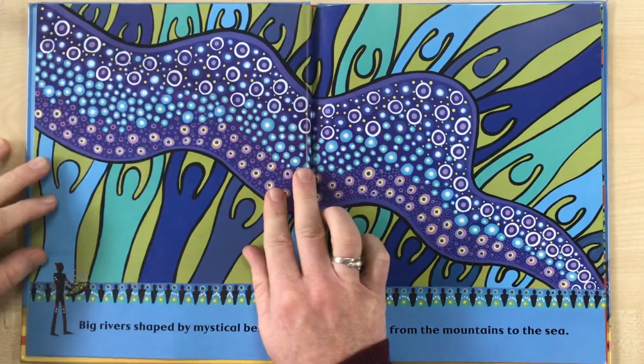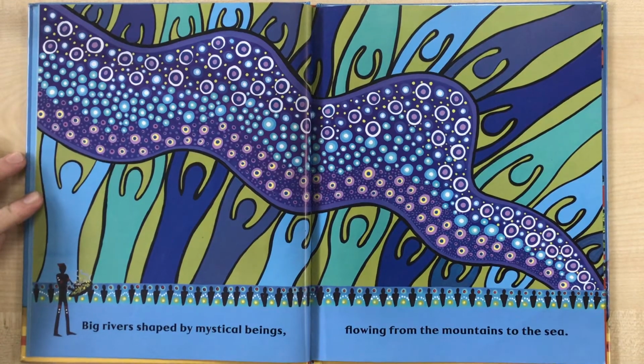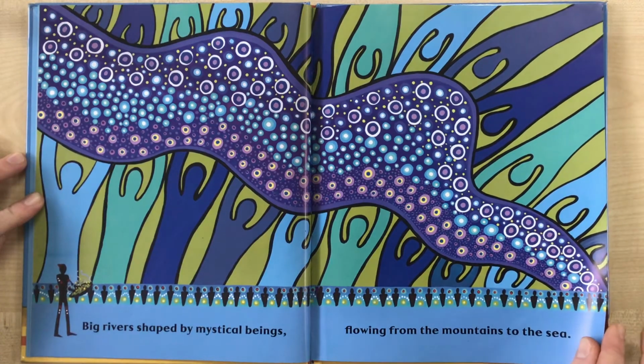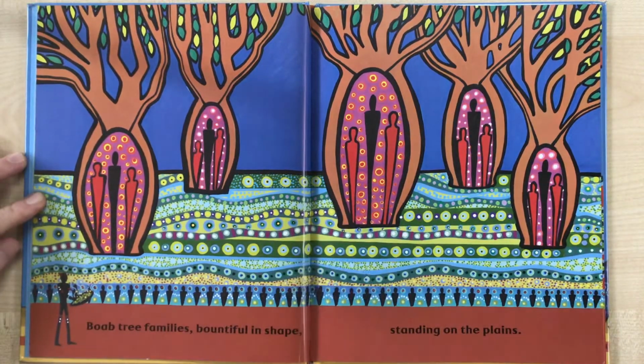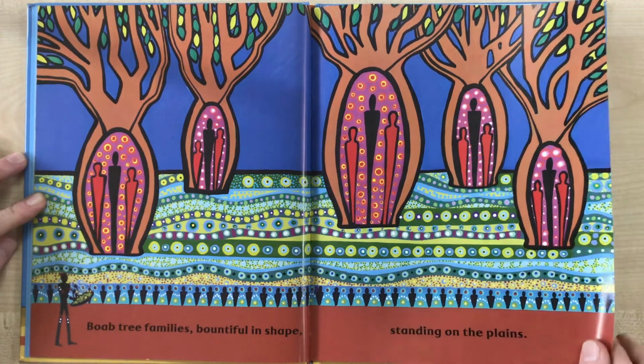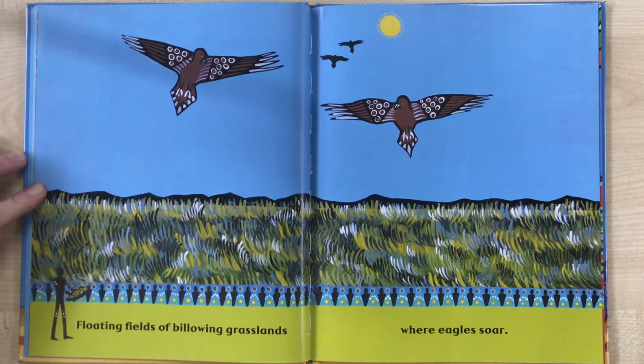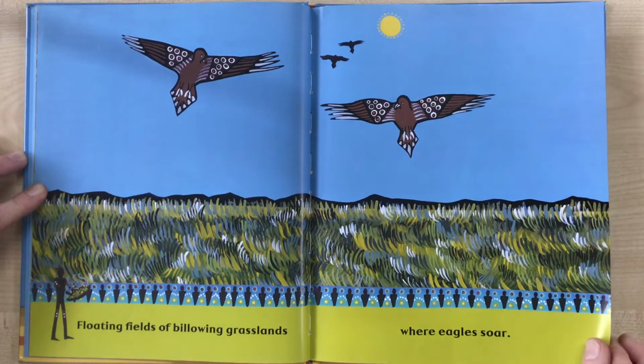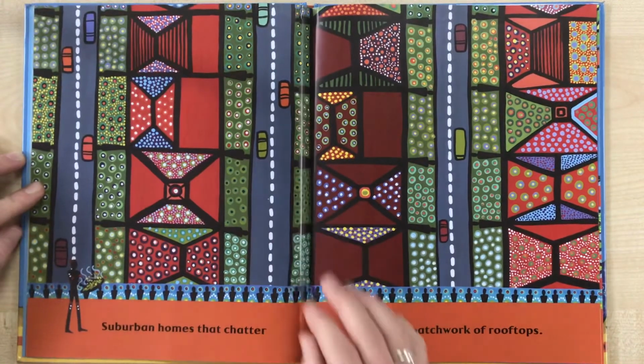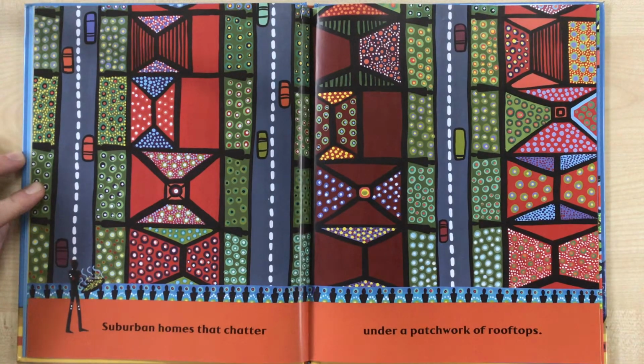Why I Love Australia. Big rivers shaped by mystical beings, flowing from the mountains to the seas. Boab tree families, bountiful in shape, standing on the plains. Floating fields of billowing grasslands where eagles soar. Suburban homes that chatter under a patchwork of rooftops.